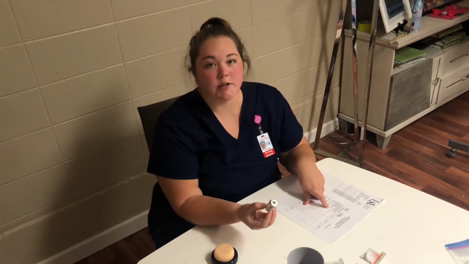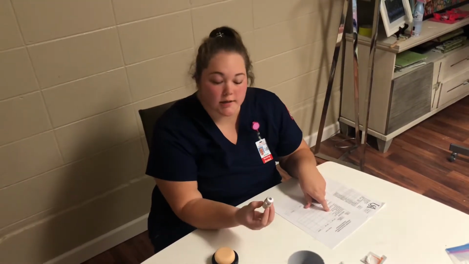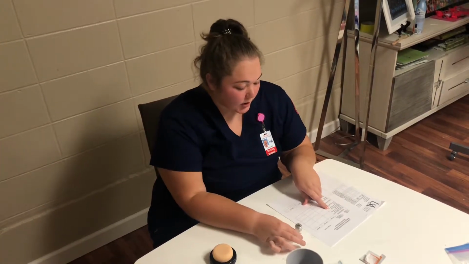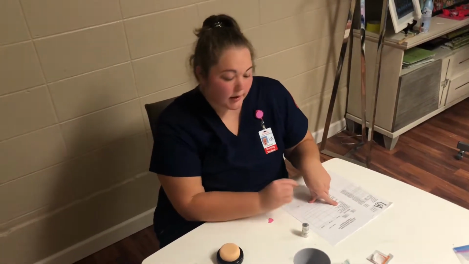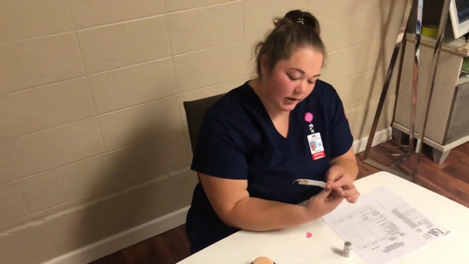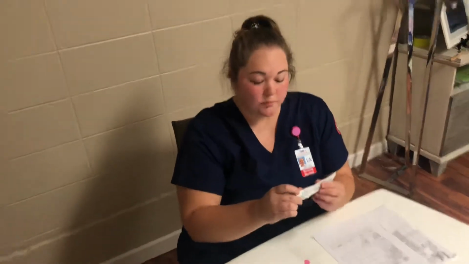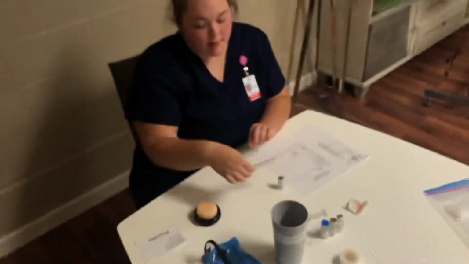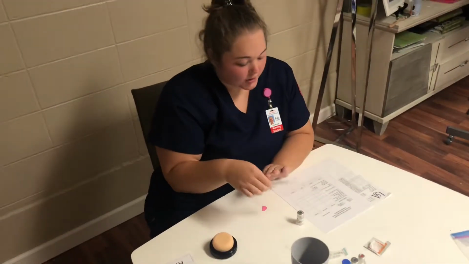I will have another nurse verify that I've done the correct calculation before I give him the injection. So this is to be given subcutaneously. For that, I will be using a 1 milliliter tuberculin safety syringe with a 1/2-inch needle. All right, so that is a subcutaneous needle.